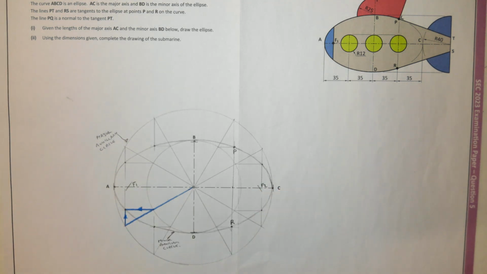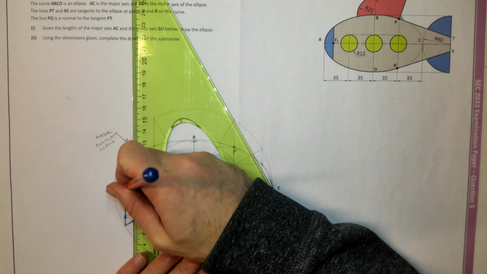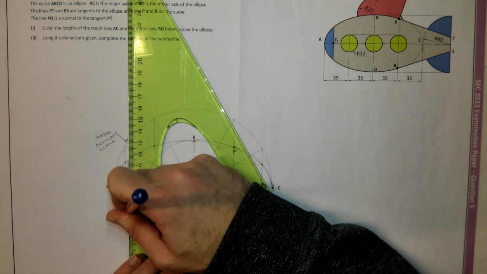So I can see with F1 there's a line that goes straight down through it heavy, so I'll just draw that in for now as well. Just like that there.